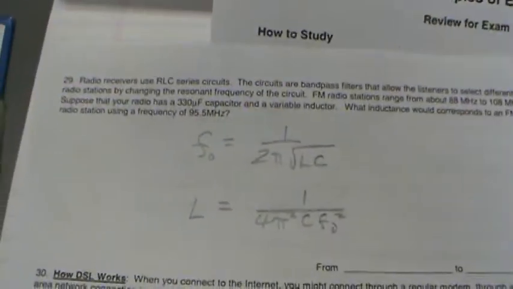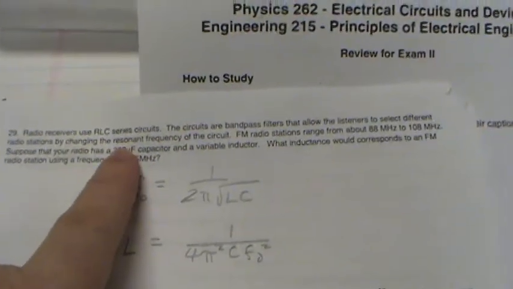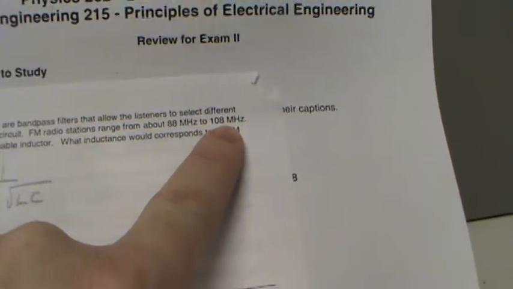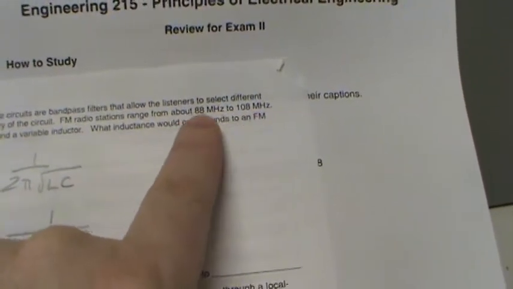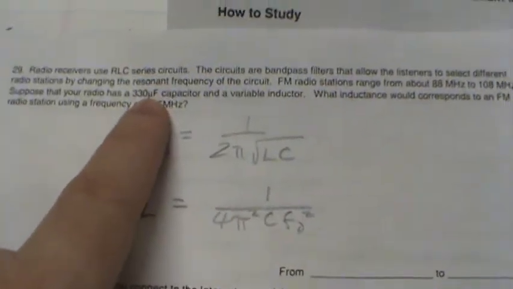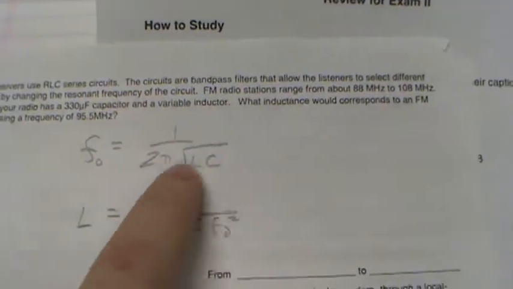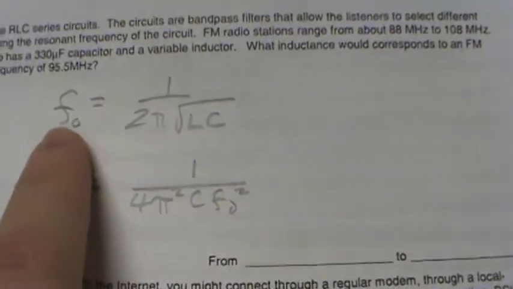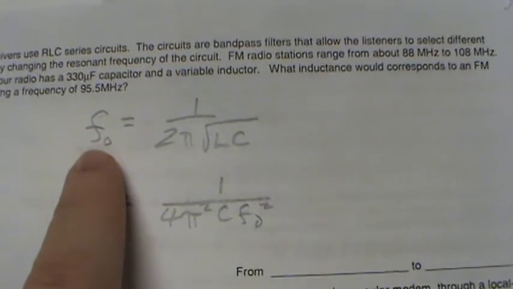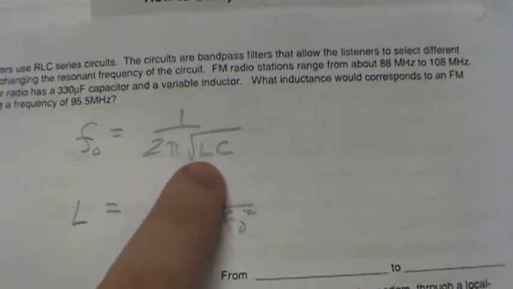And in these remaining two questions on the back, you have radio stations that range from 88 megahertz to 108 megahertz. You use a bandpass filter to filter out these radio stations, each individually, and you do that by having, let's say, a constant capacitor but a variable inductor. So you change the inductance and it changes where the peak in the bandpass filter is. So you filter out one frequency at a time.